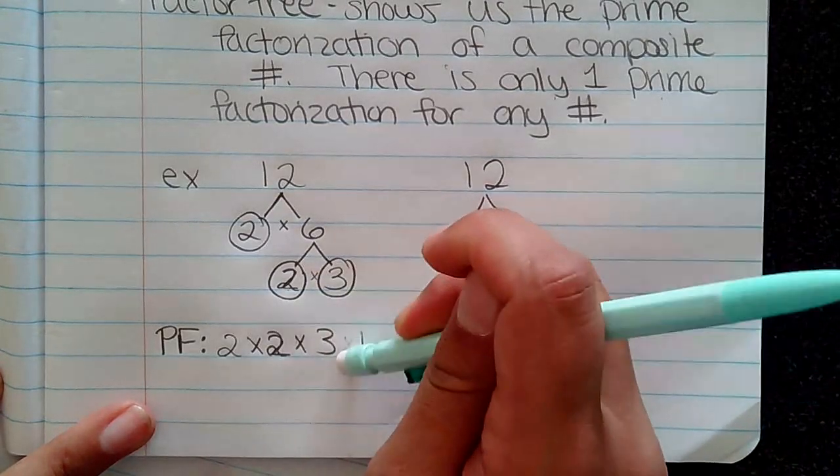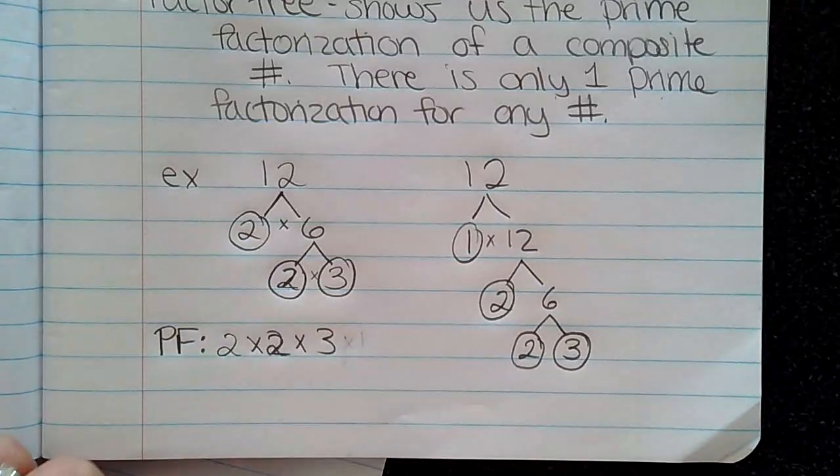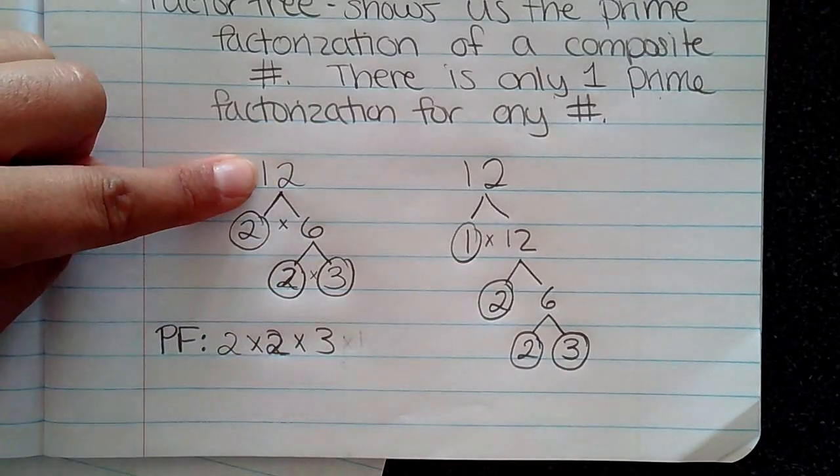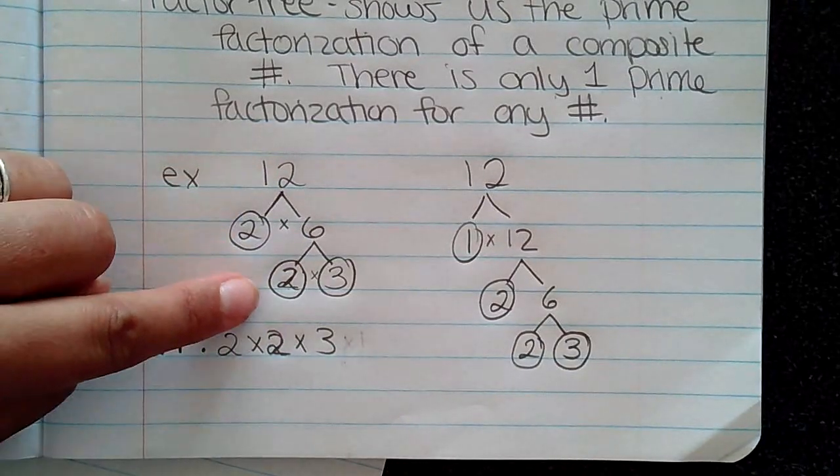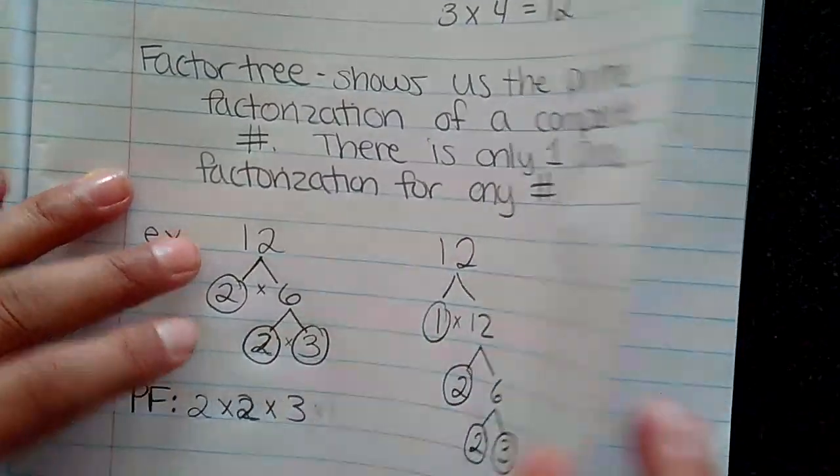Okay, so that's how we make prime factorizations. That's how we find it. We're breaking a number, a composite number, down into the prime factors. So let's do another example. All right, let's do 24.